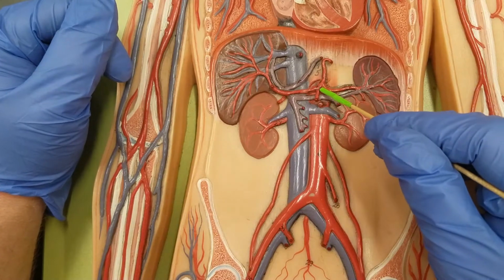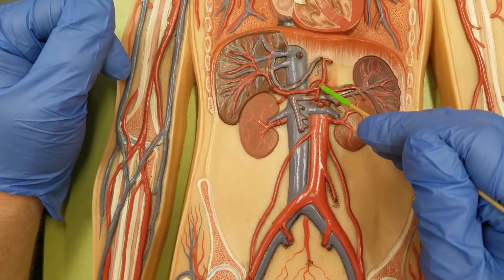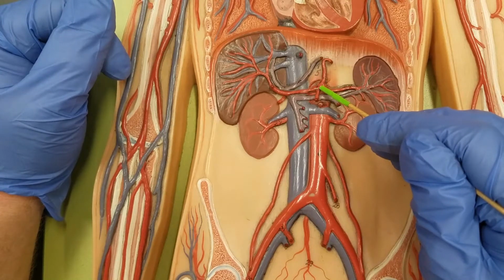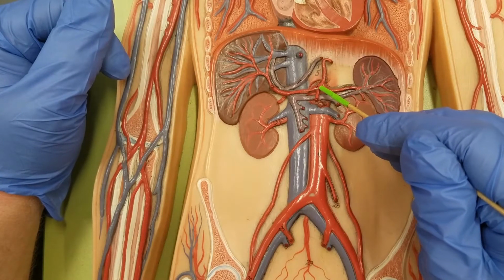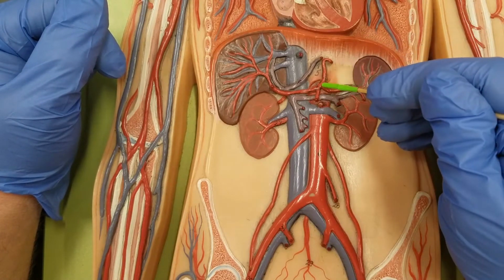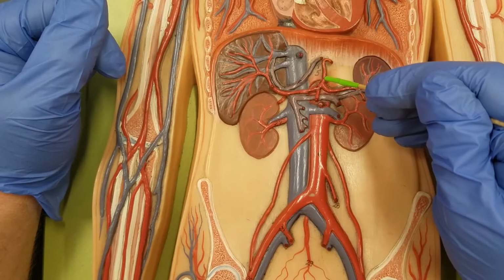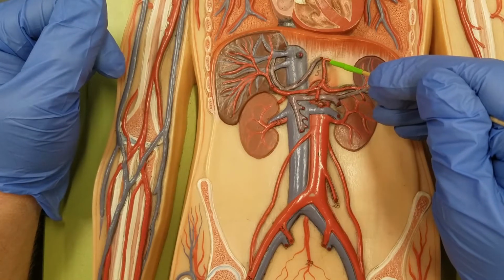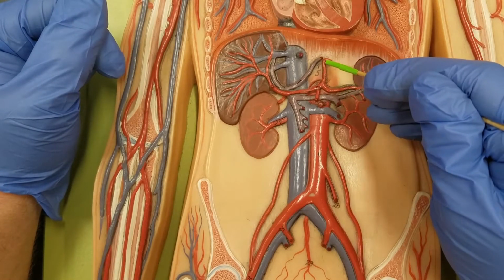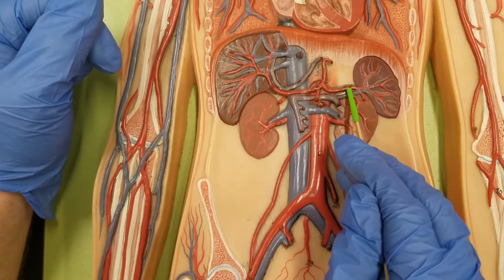The first branch that comes off immediately after it passes through the diaphragm is known as the celiac trunk or celiac artery. And our celiac artery has three major branches. The first is this one here, which is referred to as the left gastric artery. That's going to supply the stomach and esophagus. Our second is this one. This is called the splenic artery.